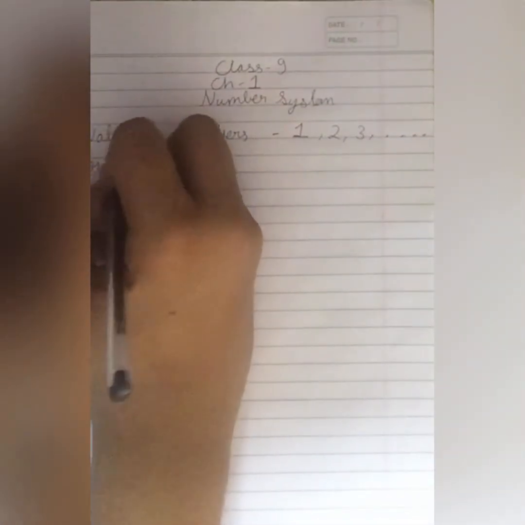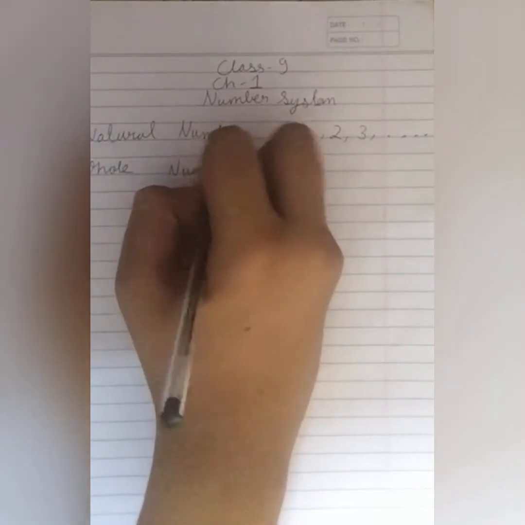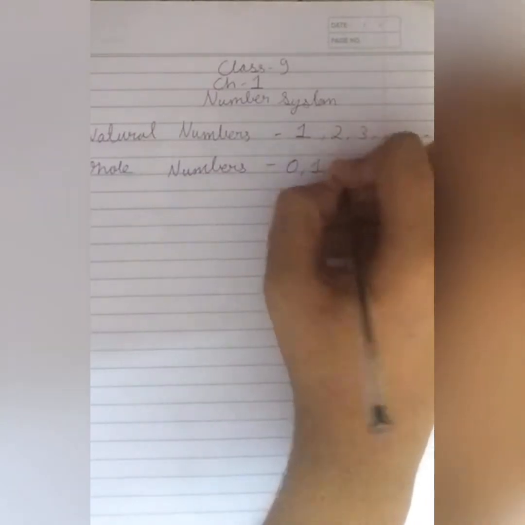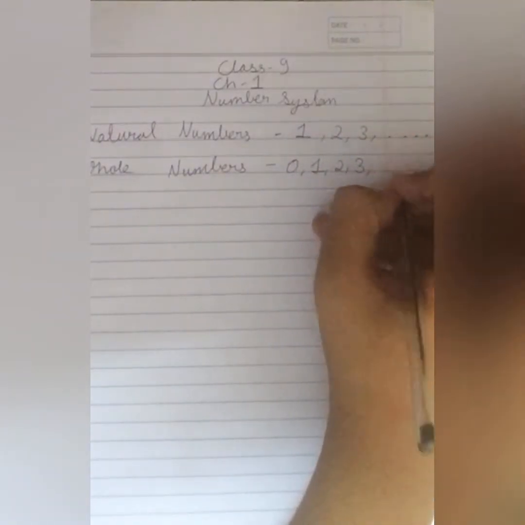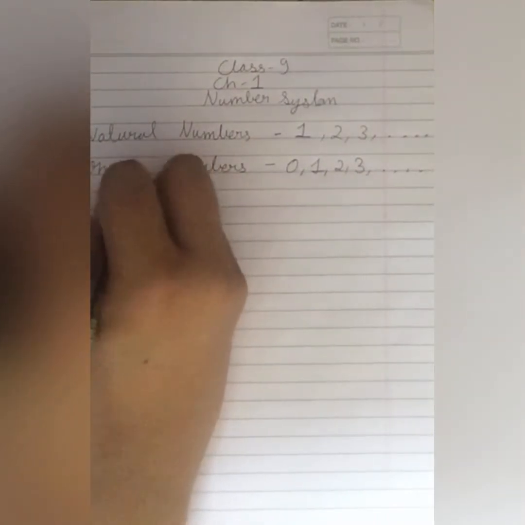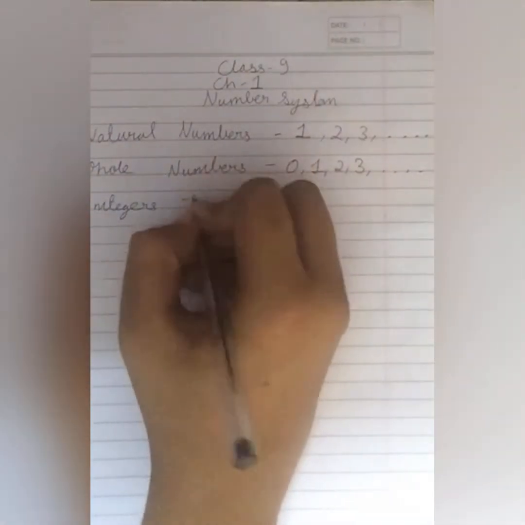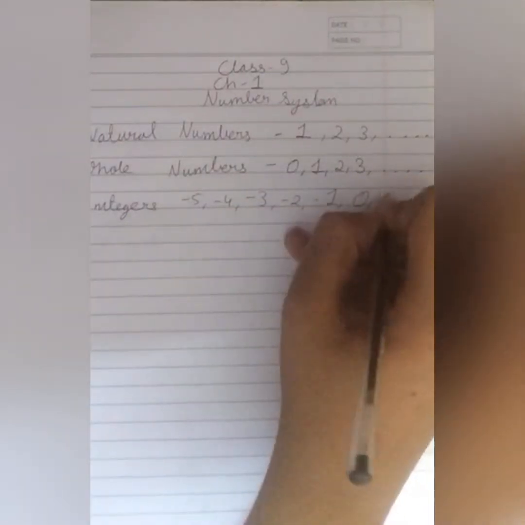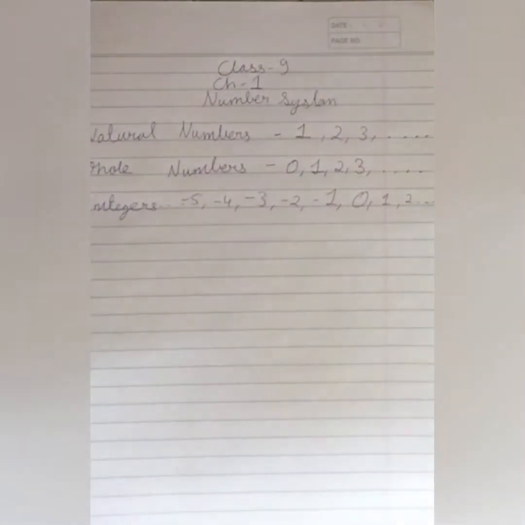Next, the second type is whole numbers. So whole numbers are the numbers which start from 0. So 0, 1, 2, 3, 4, 5 and so on. Then the next type is integers. So integers are positive numbers and negative numbers. So minus 5, minus 4, minus 3, minus 2, minus 1, 0, 1, 2, and so on, and here also so on, minus 6, minus 7, like this.